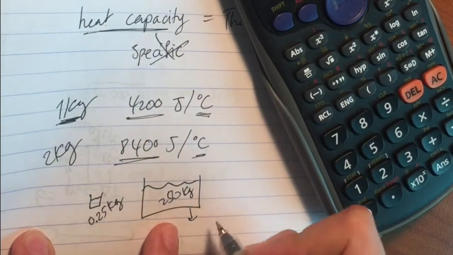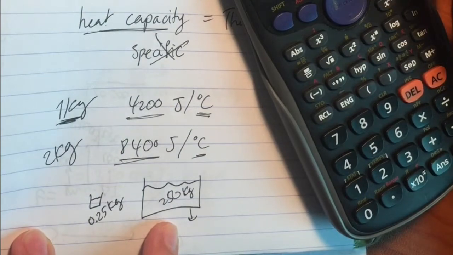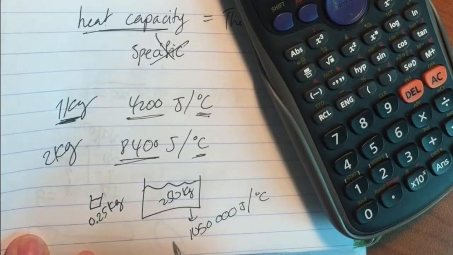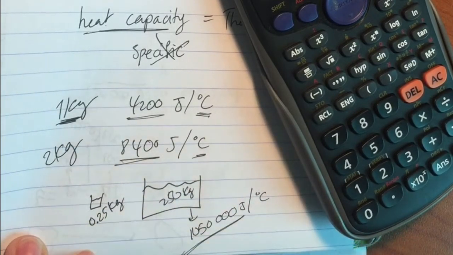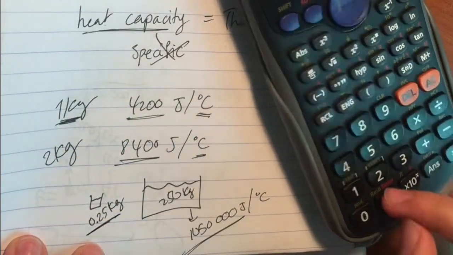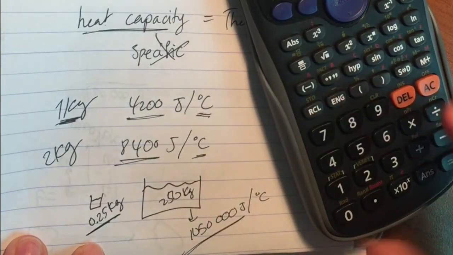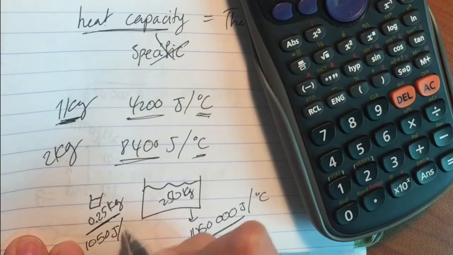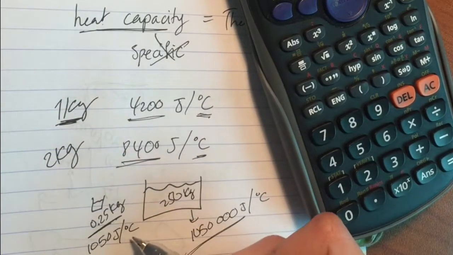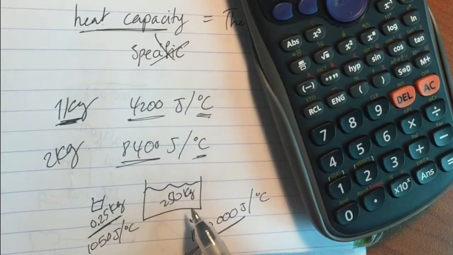So the pool can take in 1,050,000 joules for each Celsius rise. It can store this much energy every rise of 1 Celsius. Whereas with this one, you put 0.25 times 4,200 and you get 1,050 joules per Celsius. So the amount of heat that it can store for each Celsius rise is 1,050 joules. Whereas with the jacuzzi, you obviously need a lot more energy to heat it up, and so it's storing a lot more energy. This one will lose its energy a lot faster than this one.